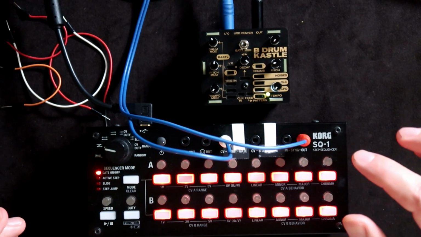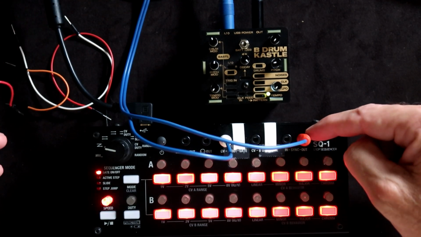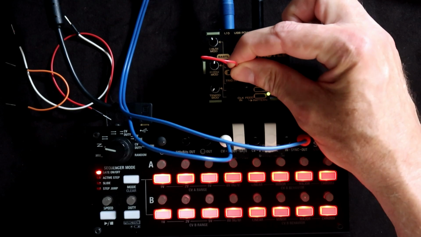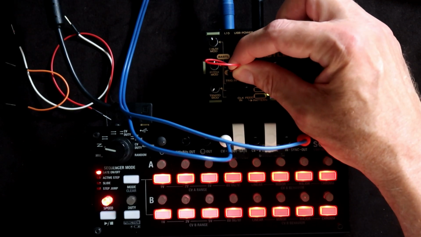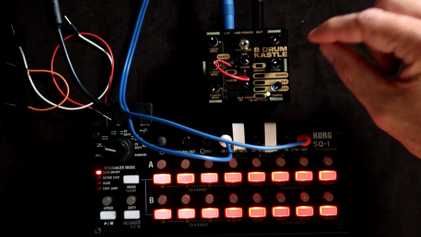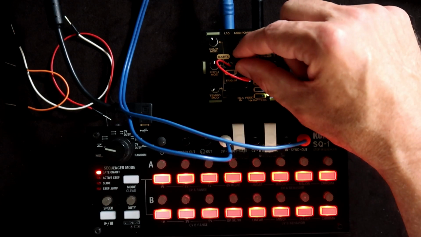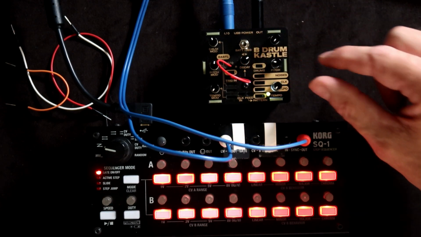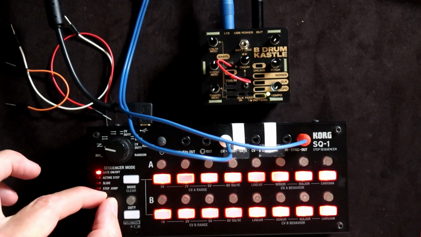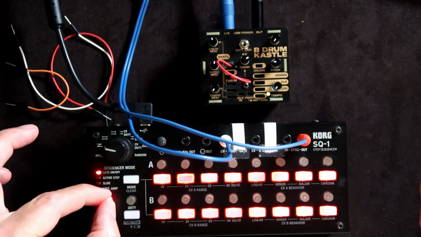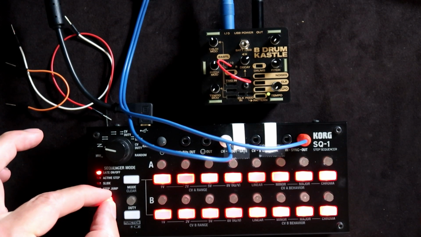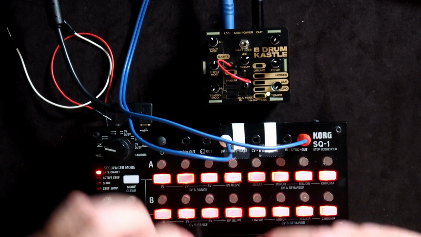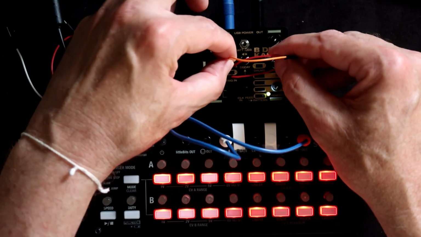Alright, so right now the red one's in there, so the right one is going to be the sync signal. I'm going to put that into the trig in. Okay, and I can control that speed with this speed knob. Alright, so that part is good, but we figure something out.